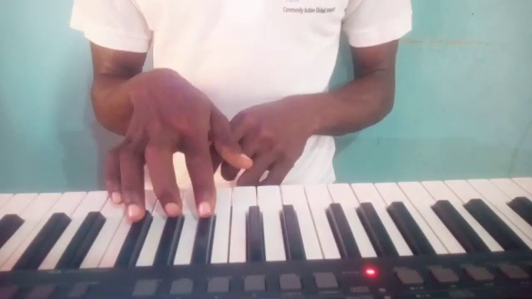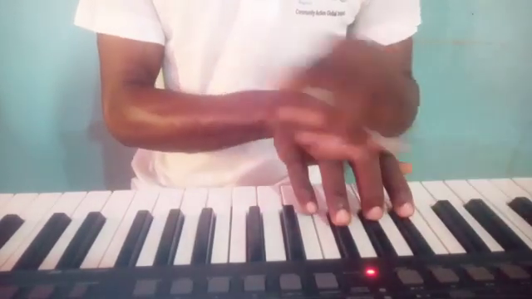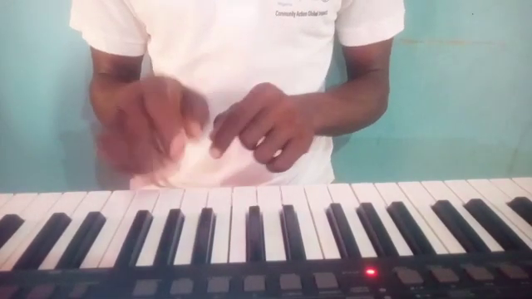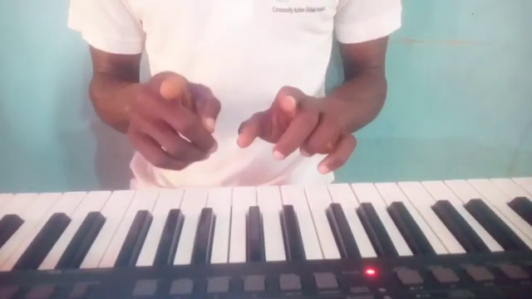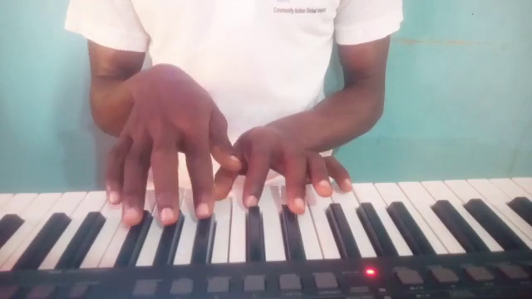Locate your three black notes. After that, locate the first white note before your three blacks.